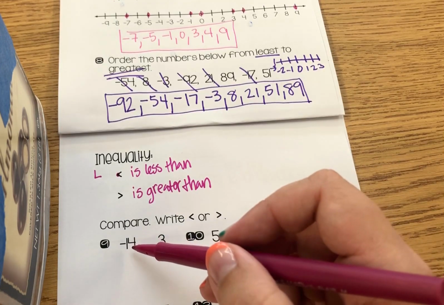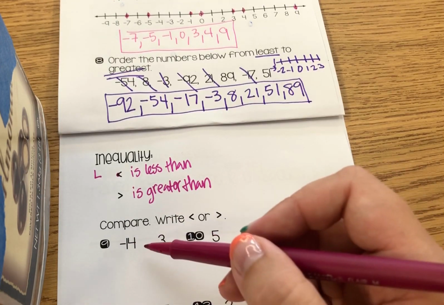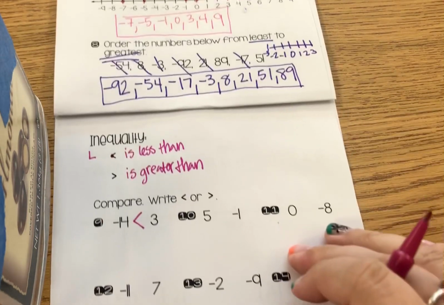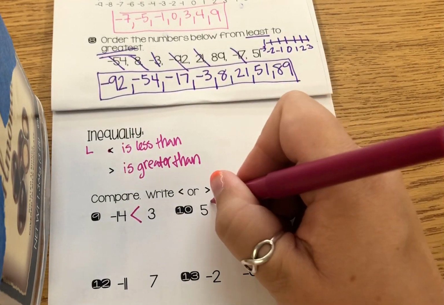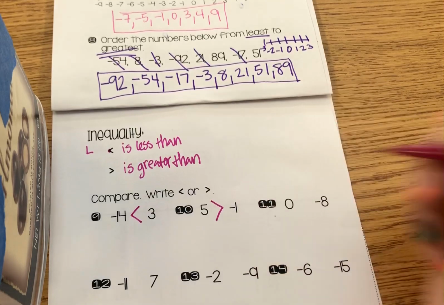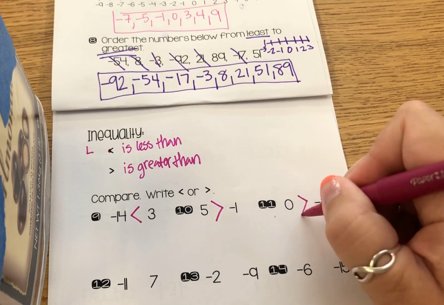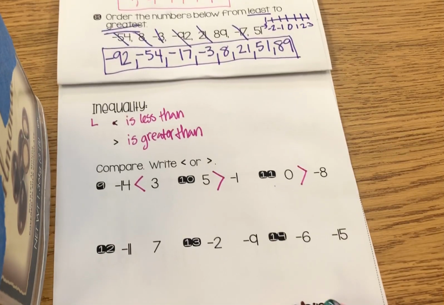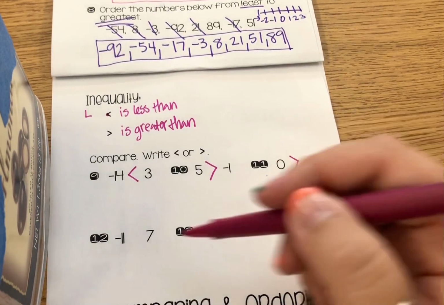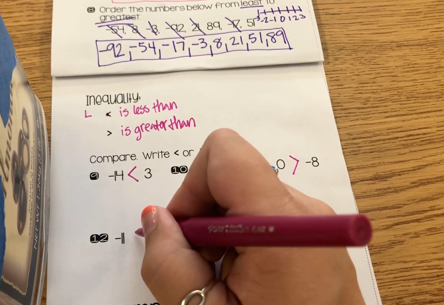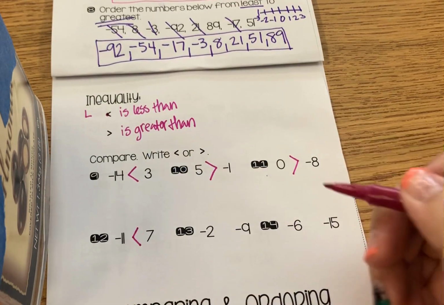So is a negative number bigger or smaller? A negative number is smaller, less than a positive. Okay, a positive number is greater than a negative. 0 is greater than a negative. See if you can pause and try to figure it out before we go over it together. A negative number is always less than a positive.